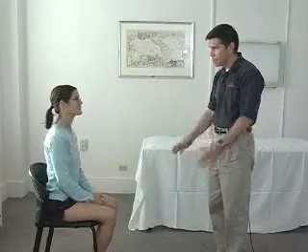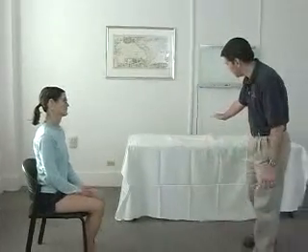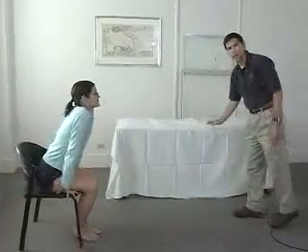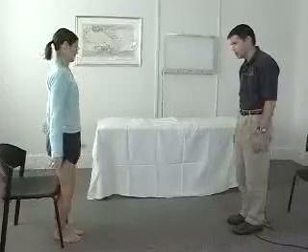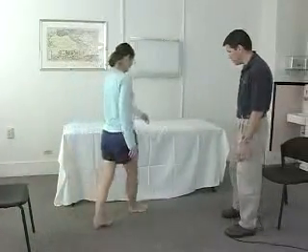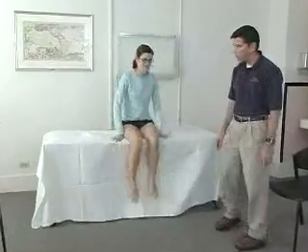And then I'll ask the patient to get up on the examining table, and I'm watching how she does that. So I have her walk over and get up on the table. And I'm seeing just how much difficulty she has getting up on the table, to see just how much disability this pain is giving her.